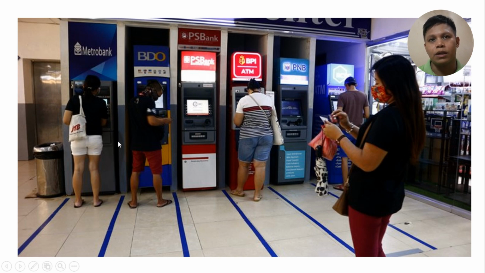Each ATM right here has a different owner or bank. But as you notice, despite the differences in the owner, which bank company owns this ATM, they literally have the same interface or features that they are presenting to or revealing to the users.